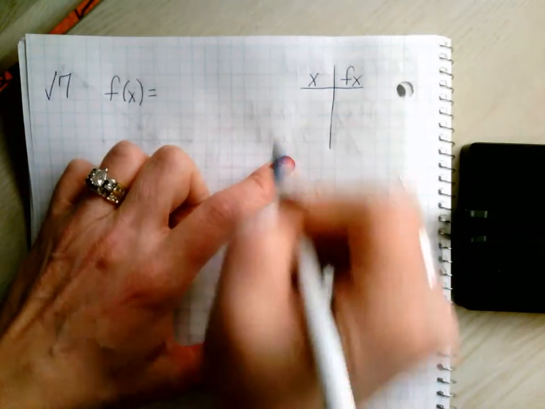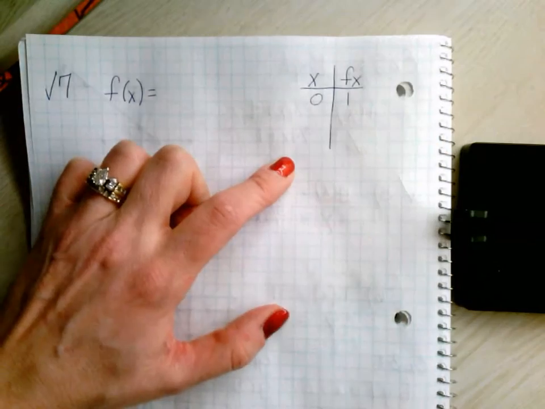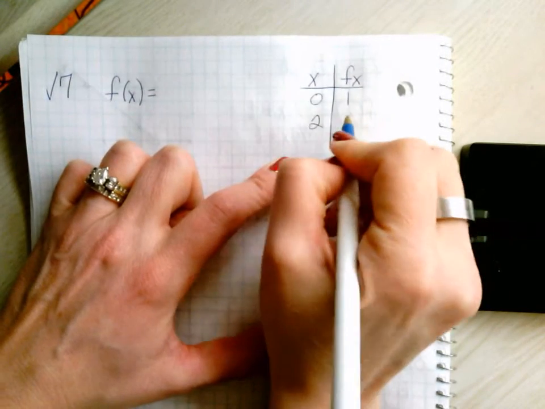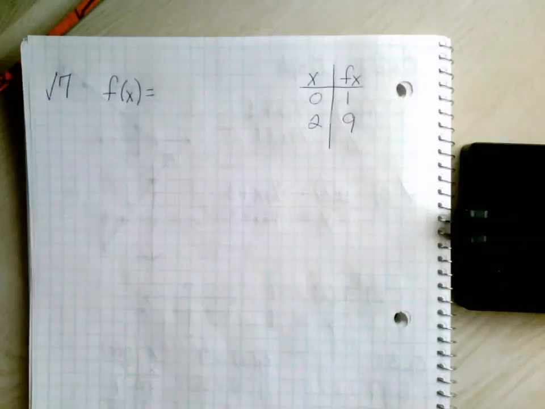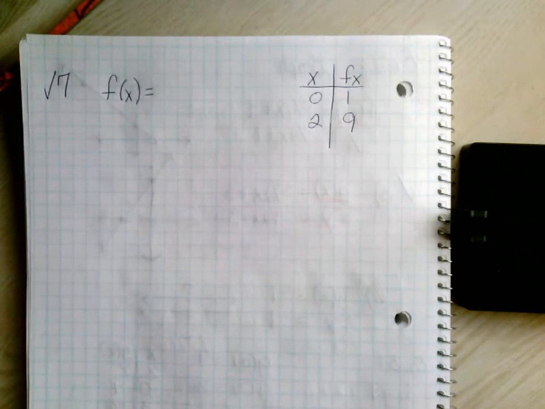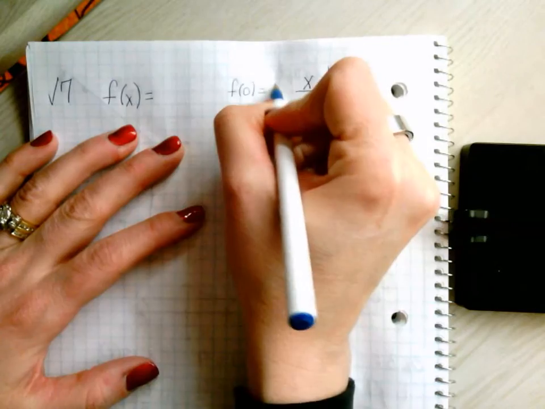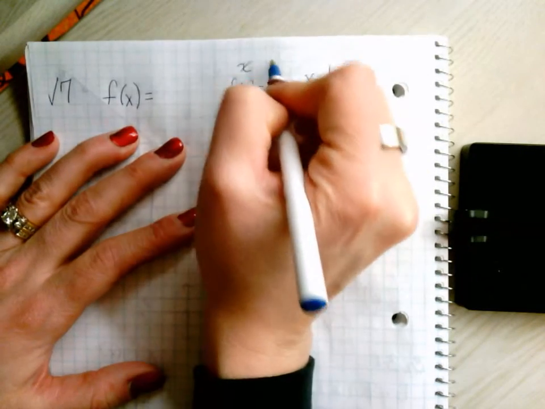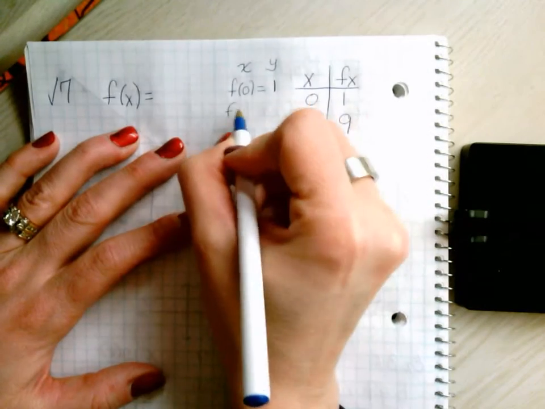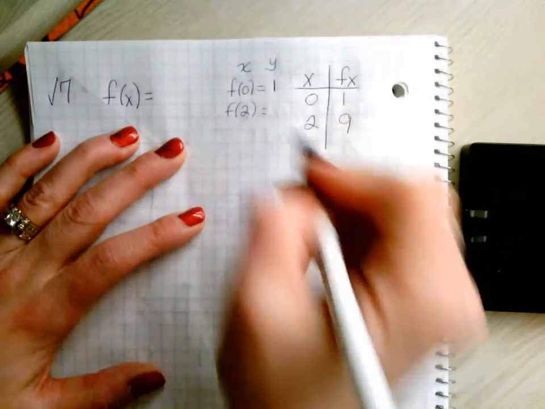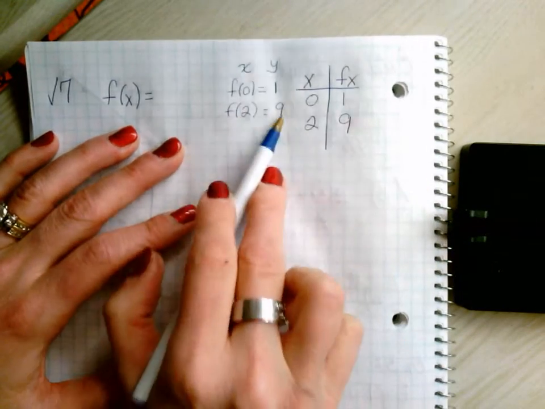X is still x, which is 0, 2, 9. I just copied them. Okay, what they gave us was the f at 0 is 1. This is your x, this is your y. The f at 2 is 9. This is your x, this is your y.